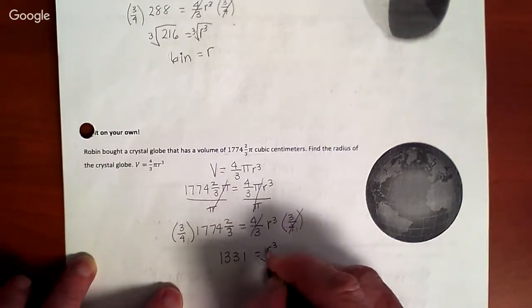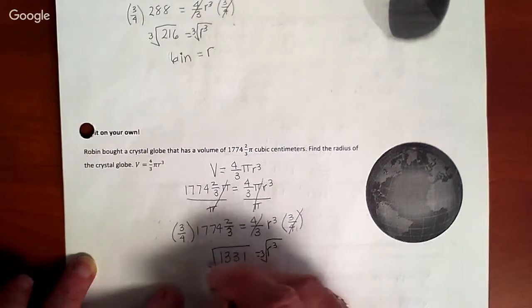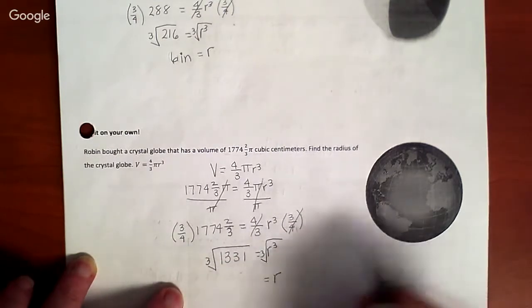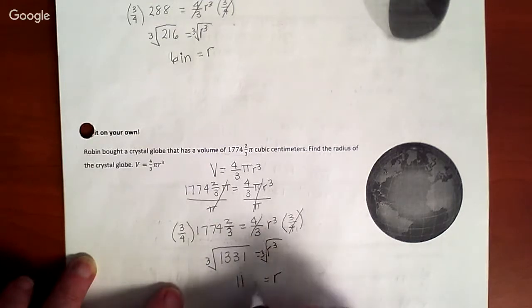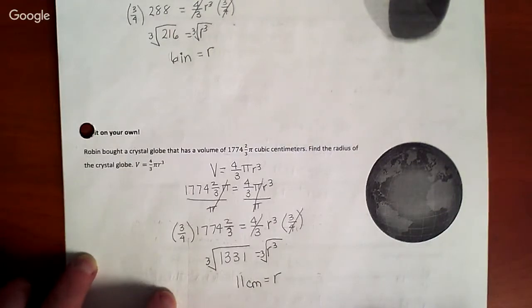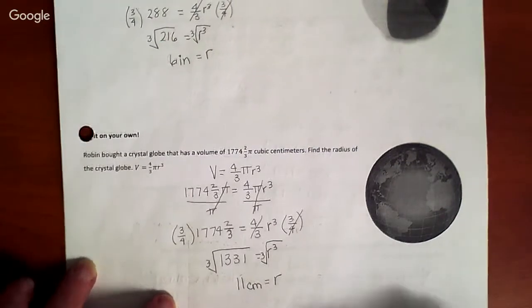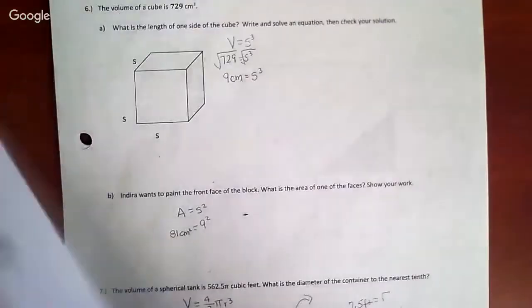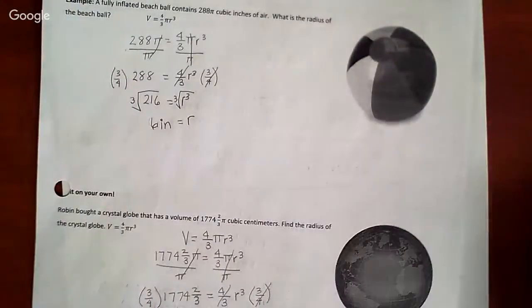When we take the cube root of each side, we have r equals 11 centimeters. So the radius of the globe is 11 centimeters. And that is our lesson for today.